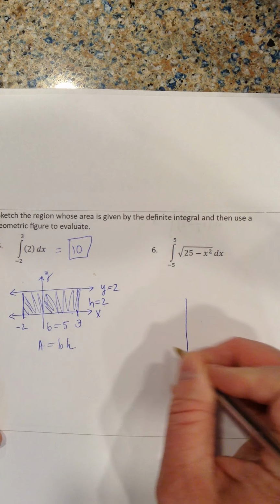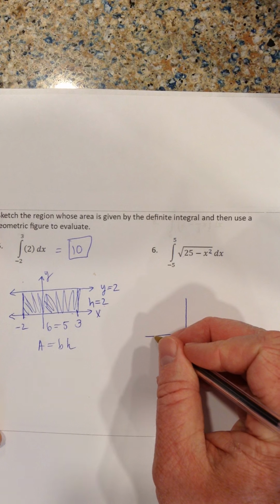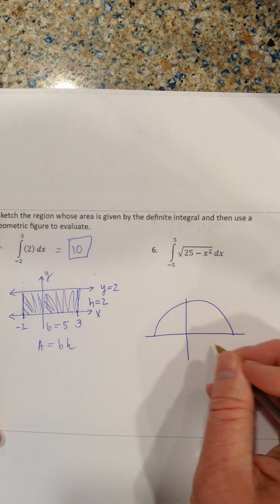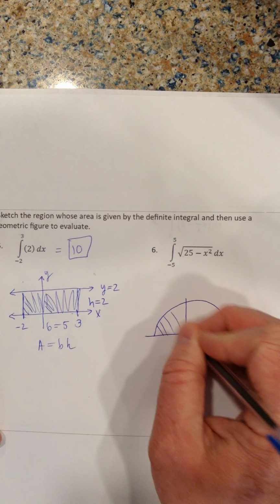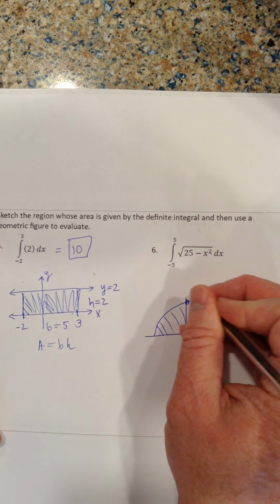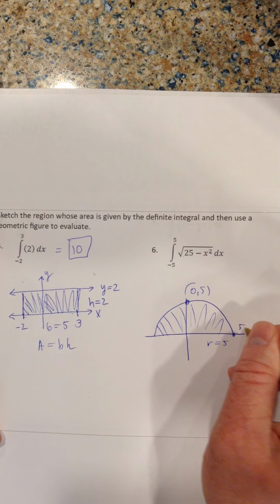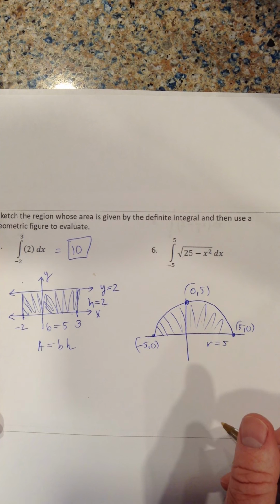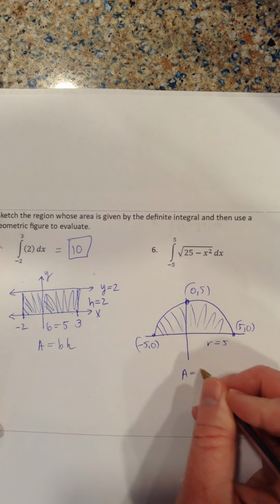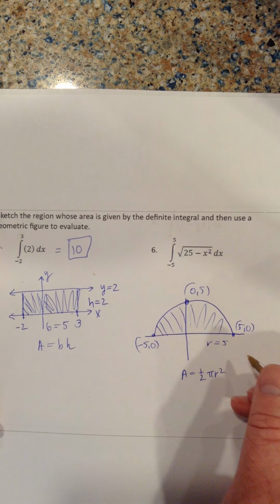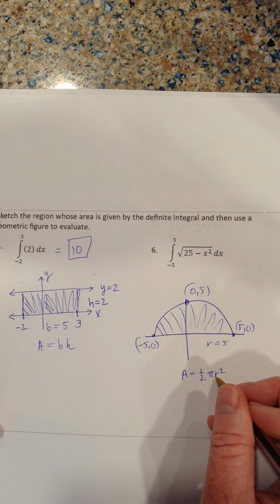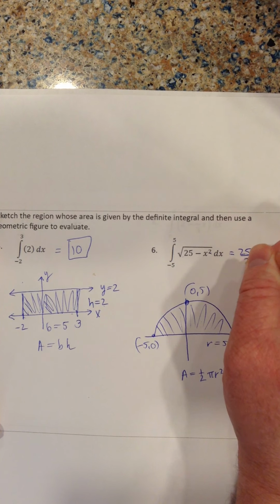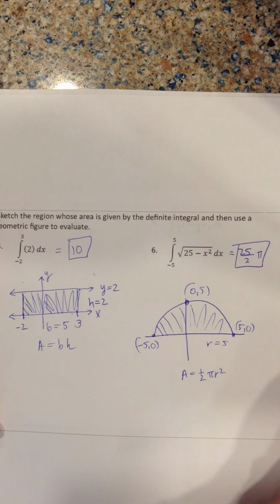Well, this here is a semicircle. Okay? And it's a semicircle with a radius of 5. And it would go up here through 0, 5, and here through 5, 0, and here through negative 5, 0. Okay? And so the area of a semicircle is 1/2 pi r squared, and my radius is 5, so 5 squared is 25, half of 25, 25 over 2 pi.